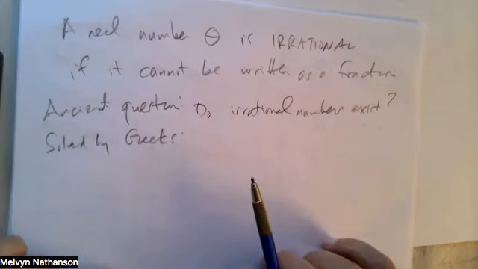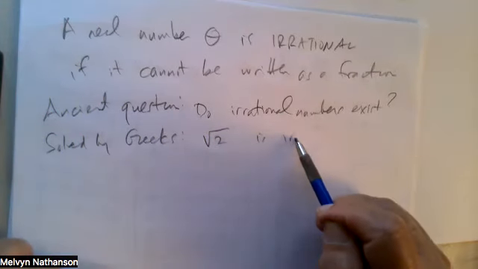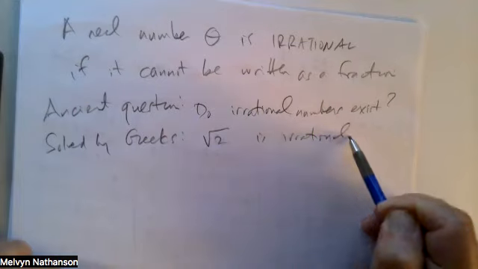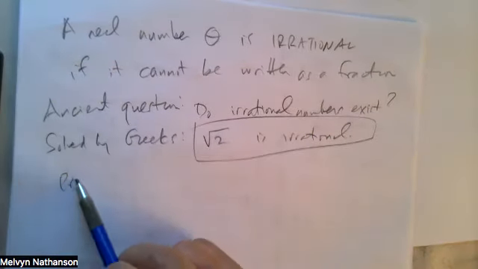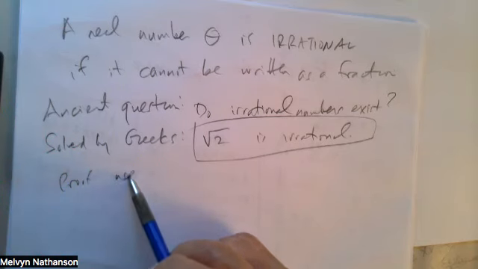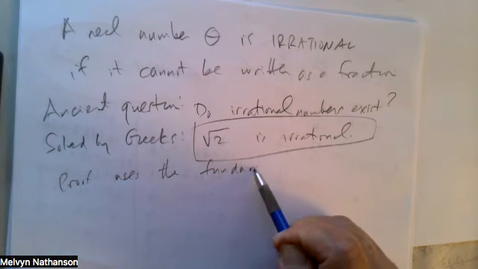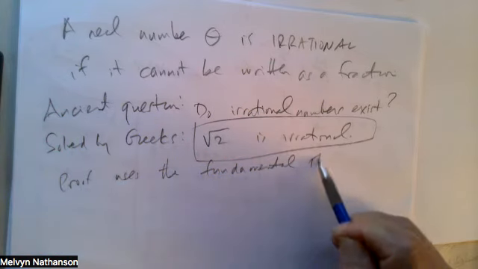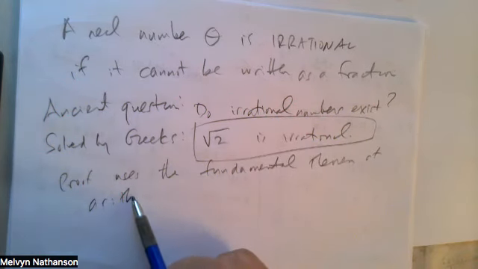And they gave a very explicit example. The square root of 2 is irrational. And the proof uses the fundamental theorem of arithmetic.